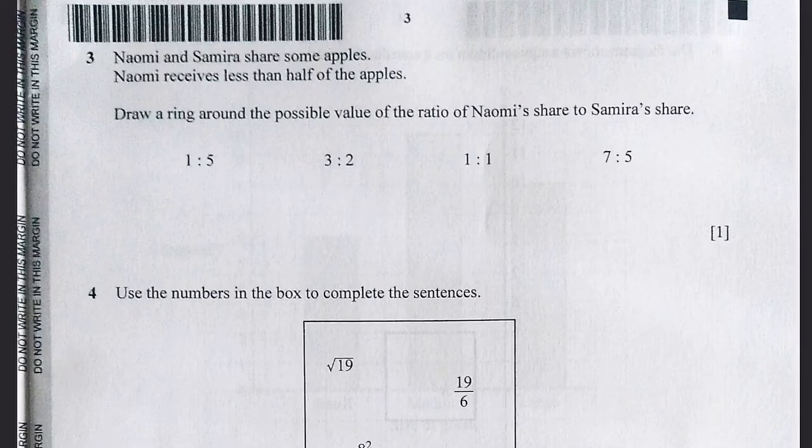Here, Naomi and Samira share some apples. Naomi receives less than half. Less than half. So if you started with Naomi, you have to choose a number smaller than half of the other number, which is 1 to 5. 1 is smaller than half of 5.